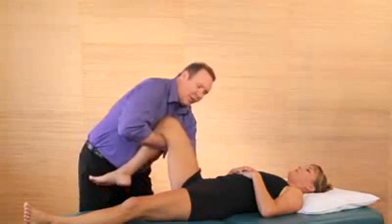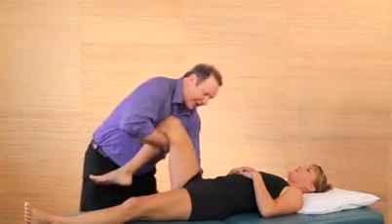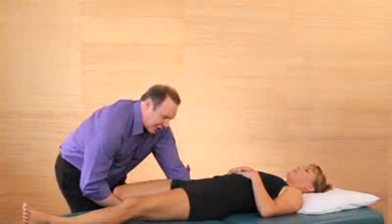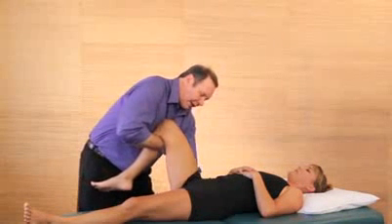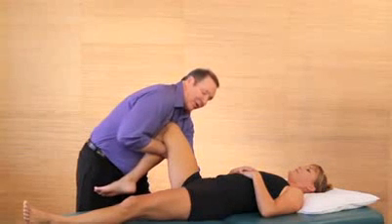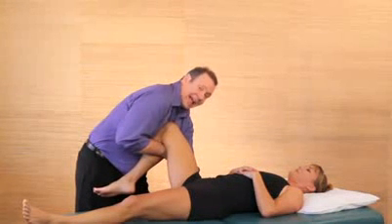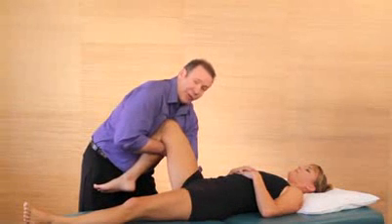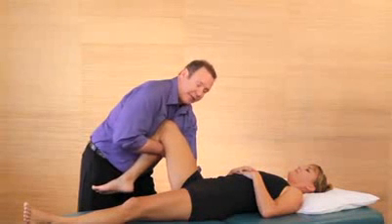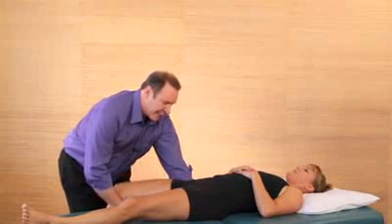What does she like to do? What doesn't she like to do? Let's say she doesn't like to abduct. So what I could do is I could flex her up to that barrier, and I could add or abduct, and I could say, don't let me move you. So I'm using her adductor muscles, so the agonistic muscles, and relax. Or I could say, don't let me move you, and I could be pushing her inwards using the reciprocal muscles, and relax. So use what works the best.